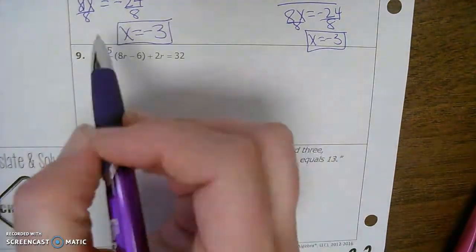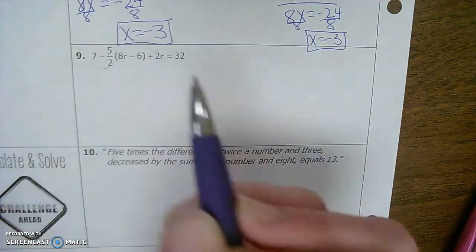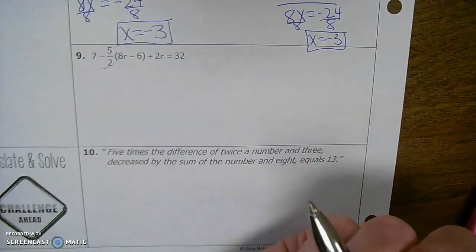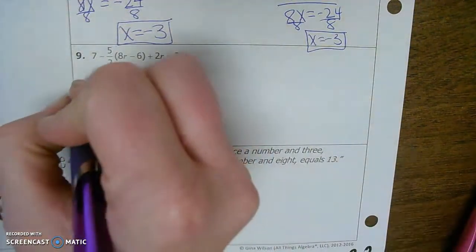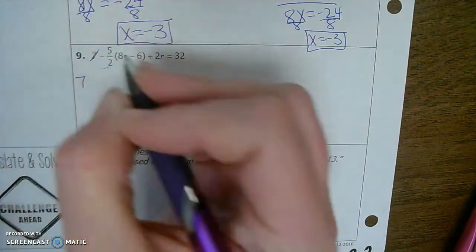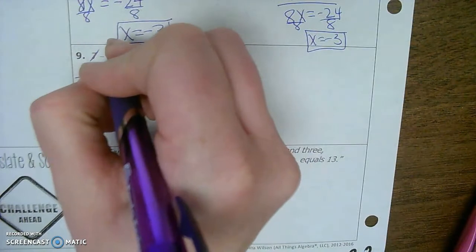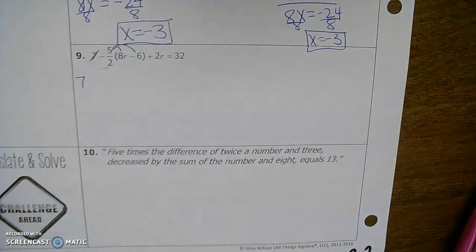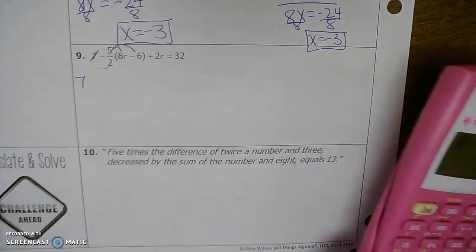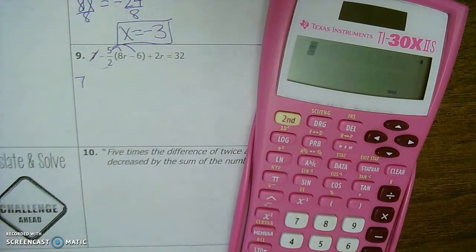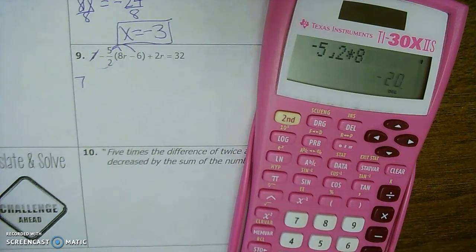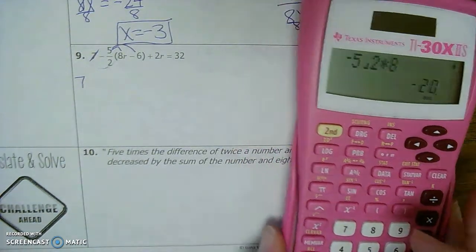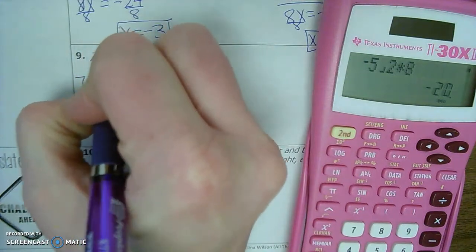All right, number 9. Most people want to put those two things together, but you cannot subtract before you multiply. So the 7 needs to come right down. You're distributing a -5/2. So again, if you want to use your ABC button, -5 ABC 2 times 8 gives us -20. So we would write -20R.